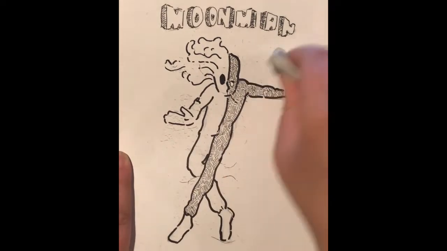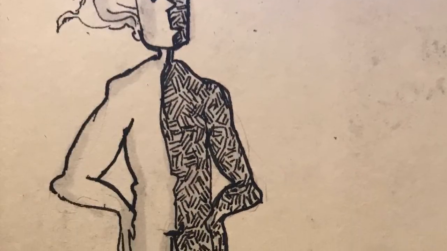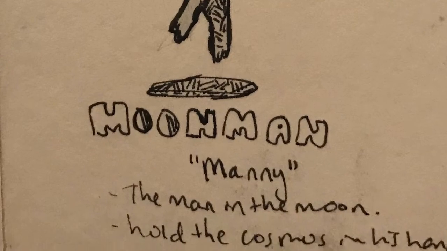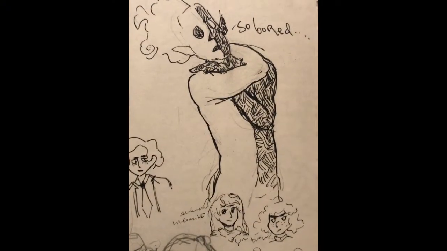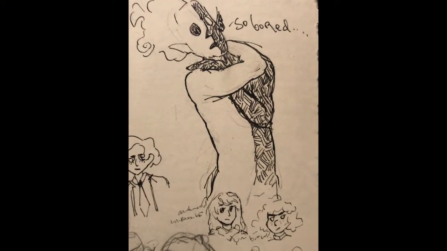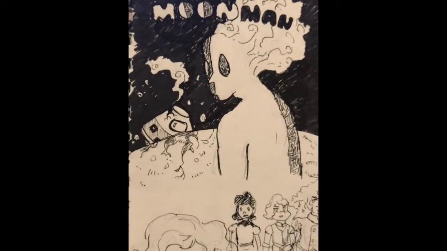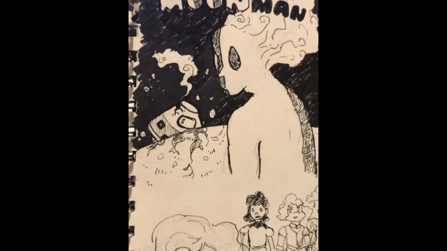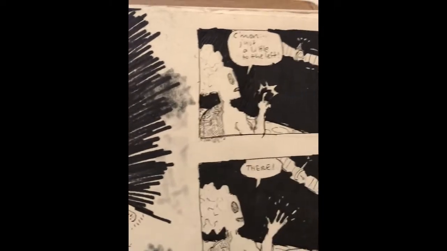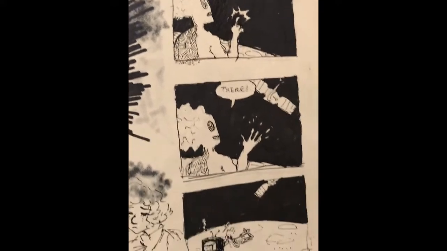Right here we have one of my earlier designs of him. That cross-hatching on his body is something that has been consistent. Here I was looking at reference poses of guys without their shirts on, and I was trying to capture that. Here we see that female astronaut, her ship crashed. I was experimenting with what kind of powers he might have, probably telekinesis, holding the cosmos in his hands and being able to have a microcosm of the galaxy.